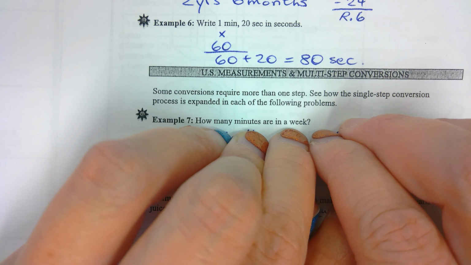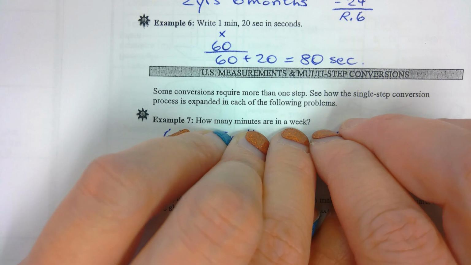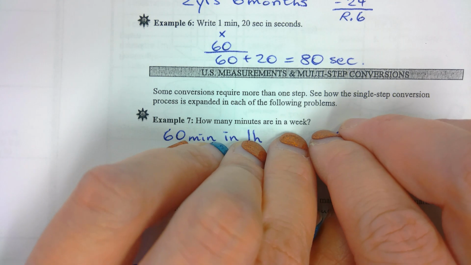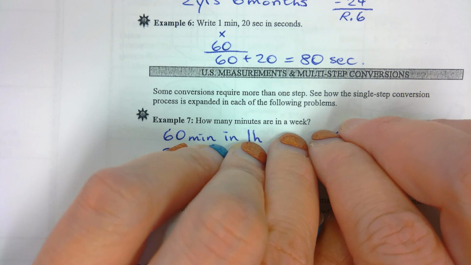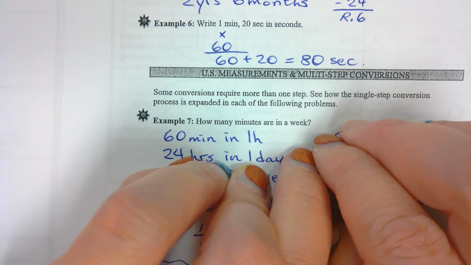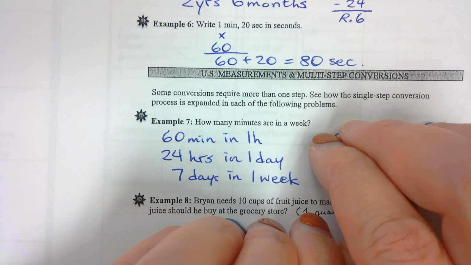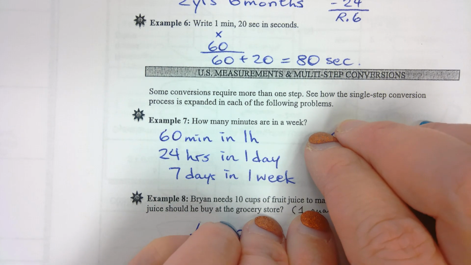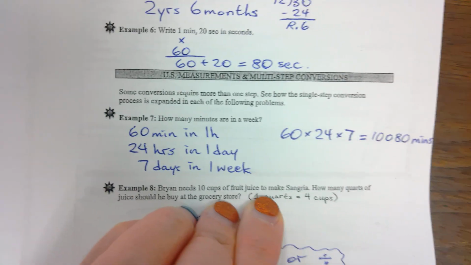Okay, so how many minutes is in an hour? Right, so 60 minutes in 1 hour. How many hours in a day? 24. And how many days in a week? Yeah. So what should I do with all these numbers? If I want to go from minute to week, I would multiply, multiply, multiply.